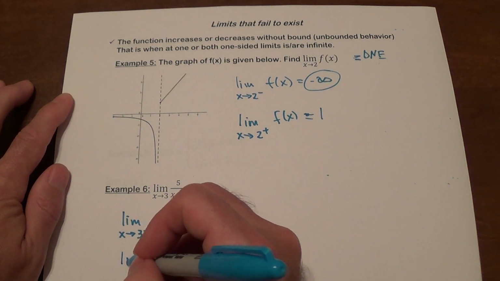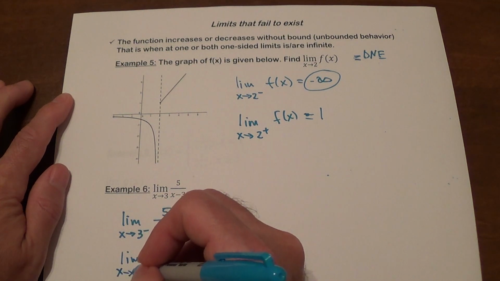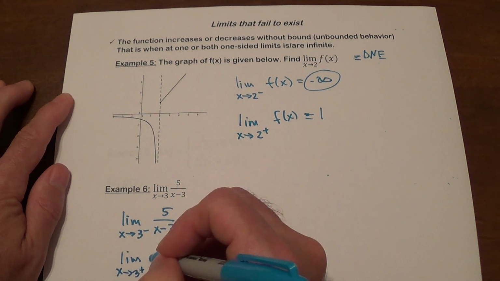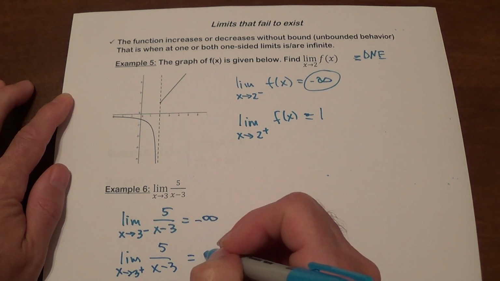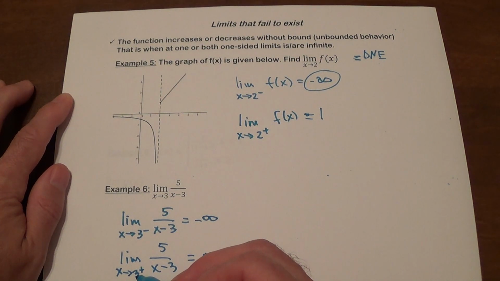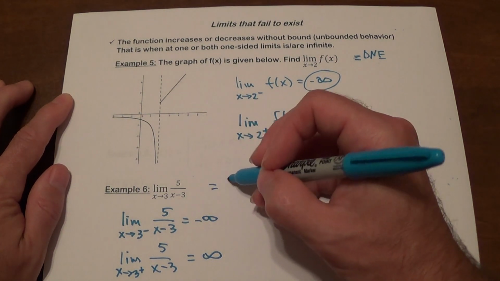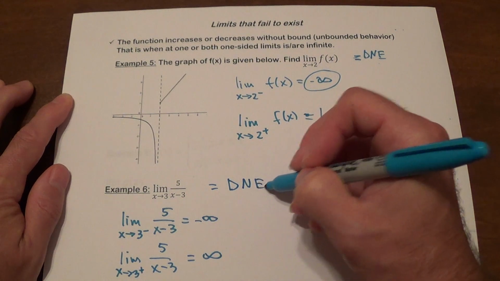And when you do the same thing from the right of 3, using the same logic, you're going to put a number slightly greater than 3 here, and you're going to get a positive number on the bottom. So it's positive infinity, but this limit still fails to exist.